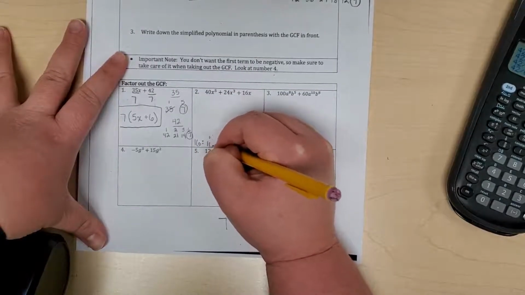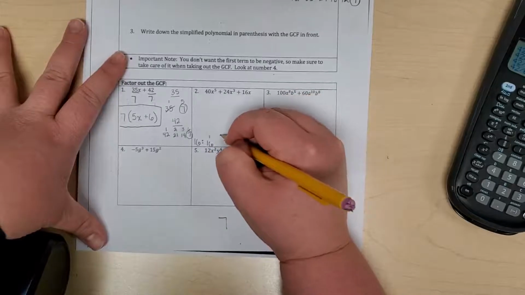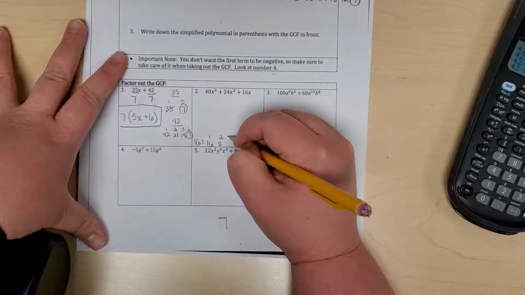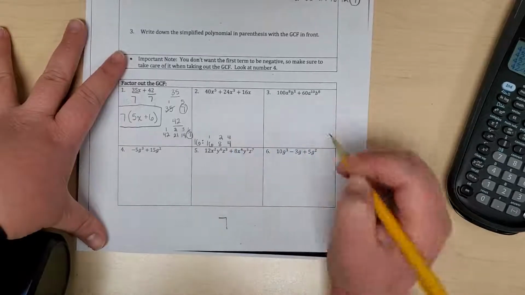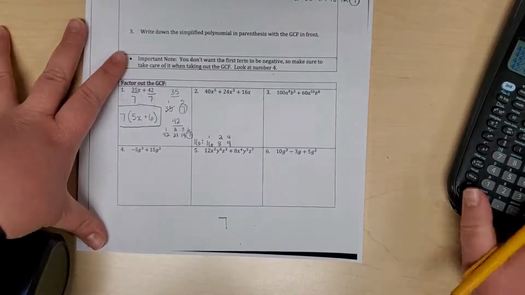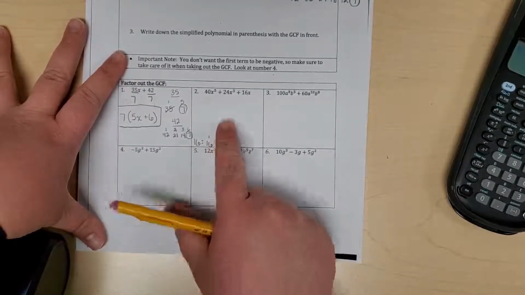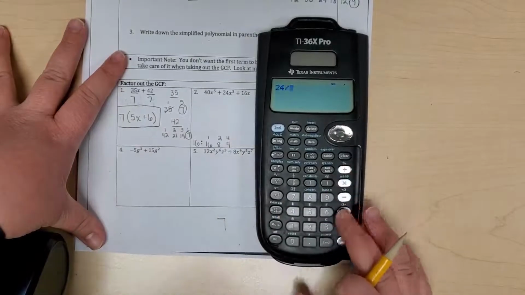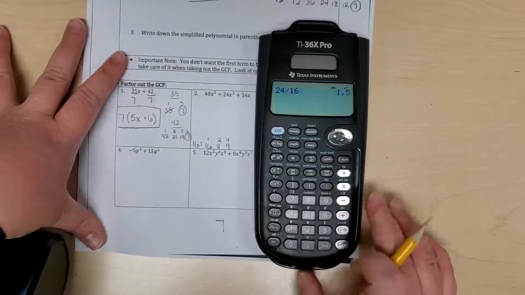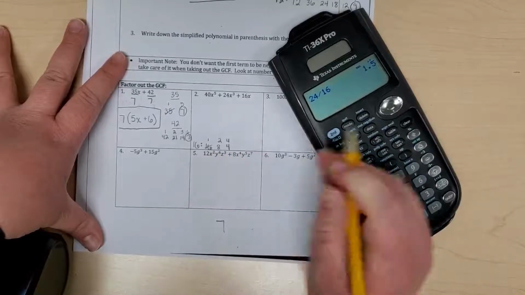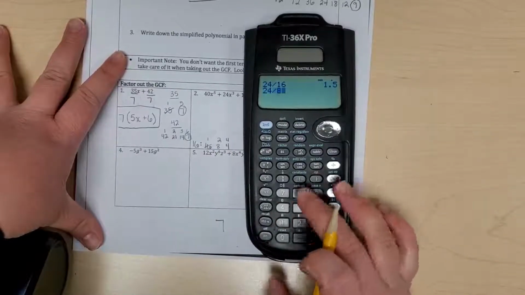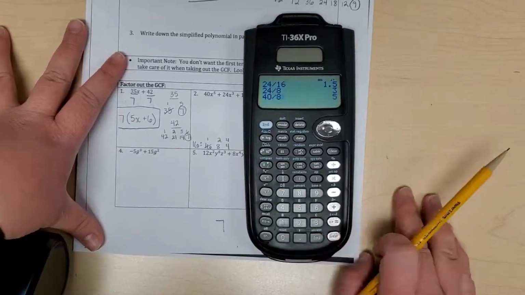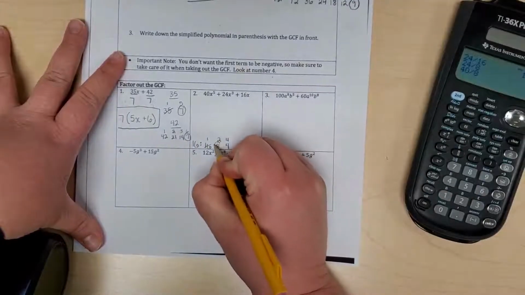So obviously 1 and 16 works. 16 is divisible by 2. It's 2 and 8. It's not divisible by 3, but it is divisible by 4. 4 times 4 is 16. So now what I want to do is start from the biggest one and see if I can divide the other 2 numbers by it. So 24 divided by 16 is not a whole number, so I know it can't be 16. 24 divided by 8 is 3, so now let's see if 40 is divisible by 8. It is. So 8 is my GCF.